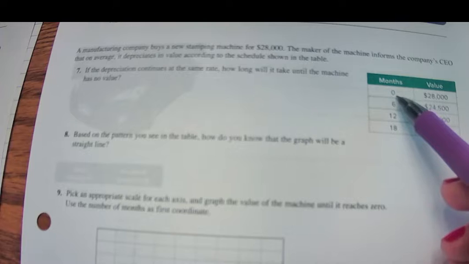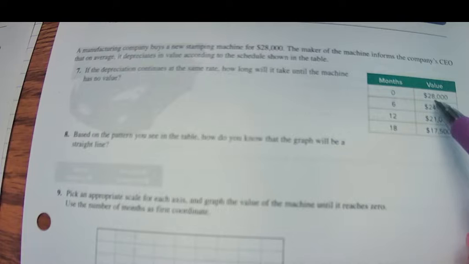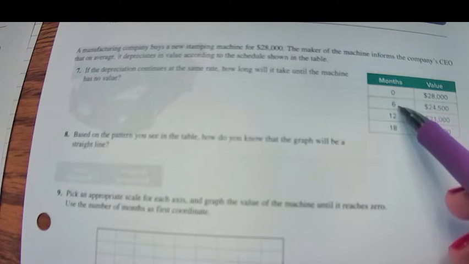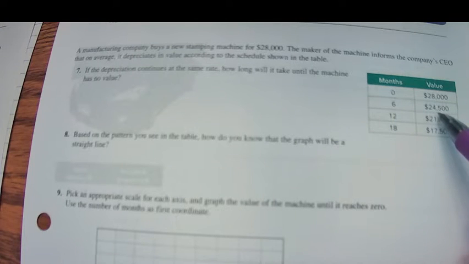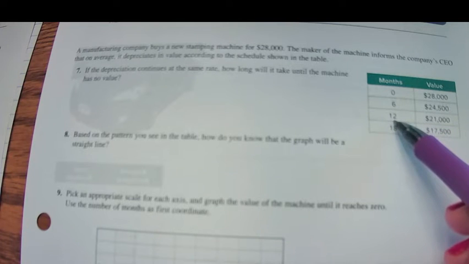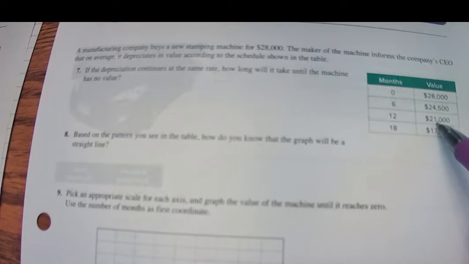That's a very common technique. Your starting point or your initial value is always when time is 0. So 0 months since you bought it, the machine is worth $28,000. 6 months after you buy it, the machine has gone down to $24,500. 12 months or 1 year after you've bought it, the machine has gone down to $21,000 in value. That's how we read this table.